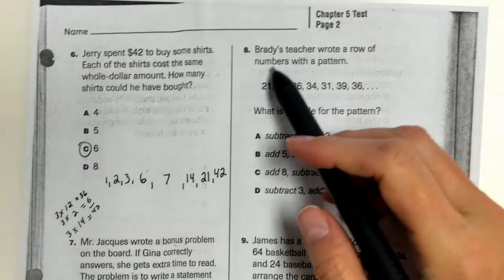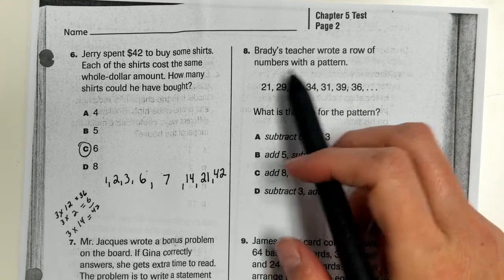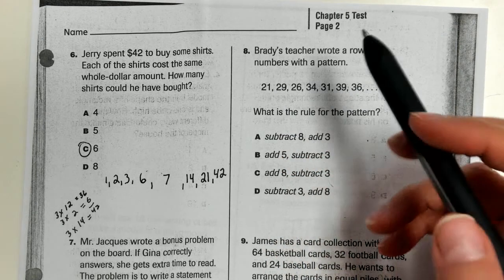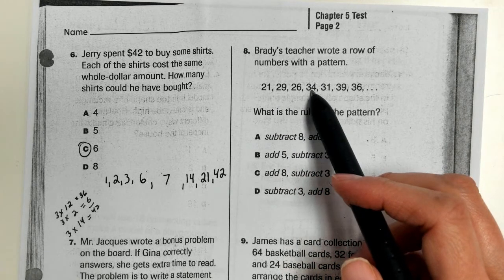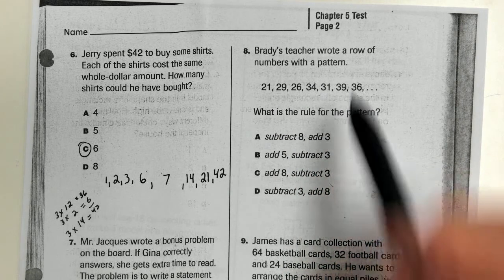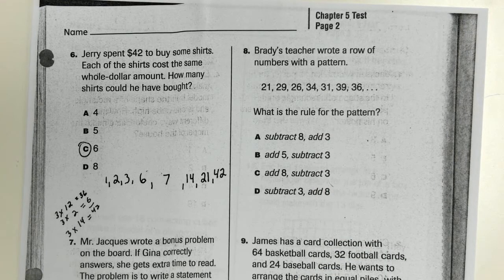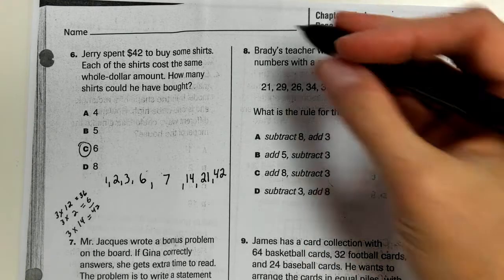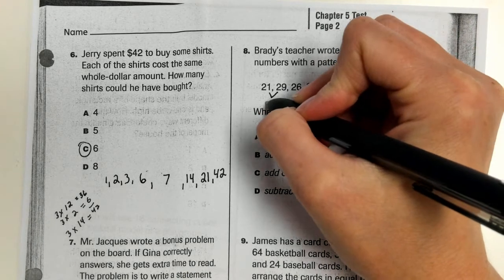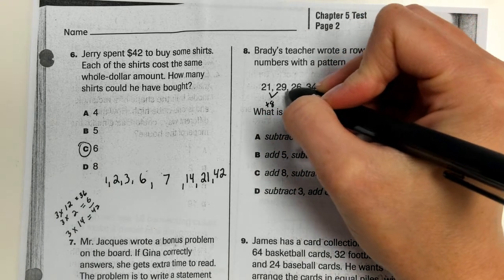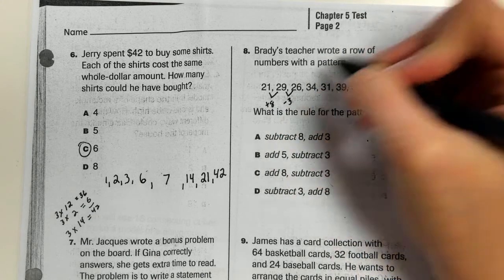All right. Brady's teacher wrote a row of numbers with a pattern. So here is my pattern: 21, 29, 26, 34, 38, 39, 36. Now I have to find the rule for the pattern. Well, between number 1 and 2, I added 8, and then I subtracted 3.